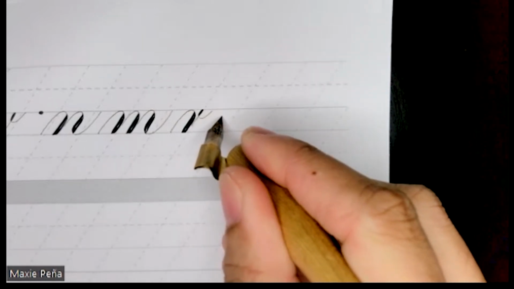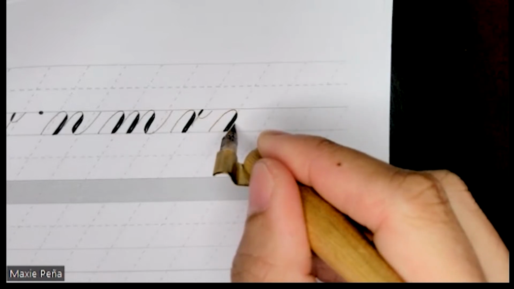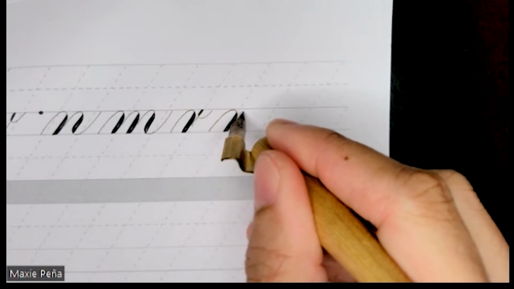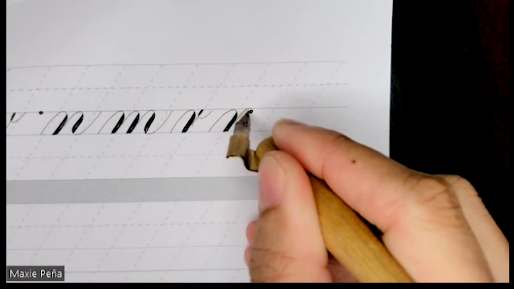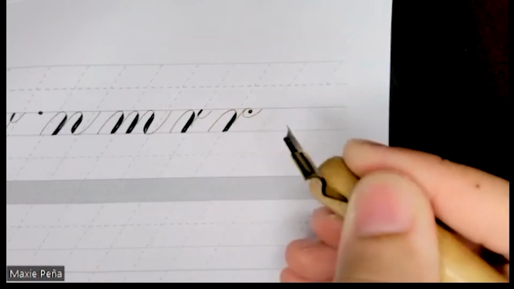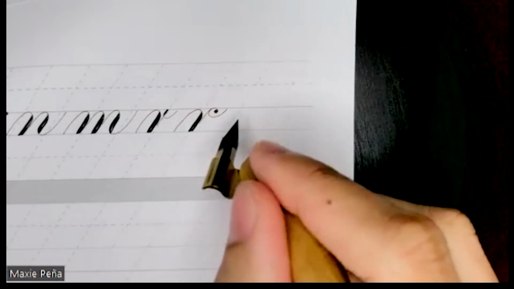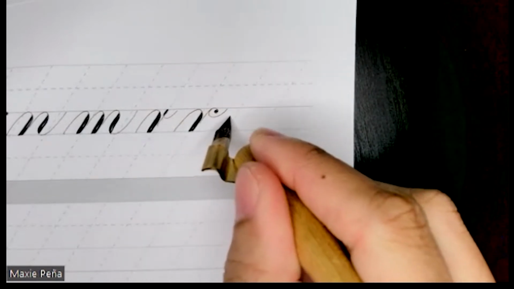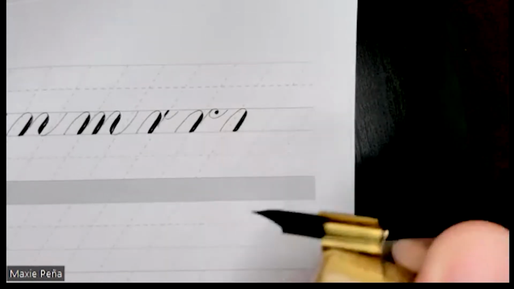Second version, we will trace an oval, create a dot, go back, and finally, for this letter group, another straight stroke.